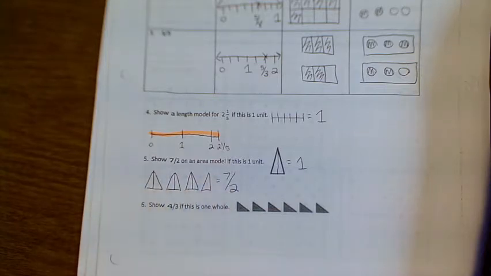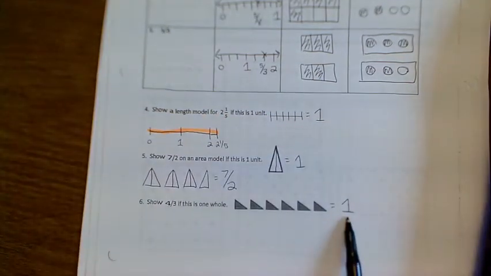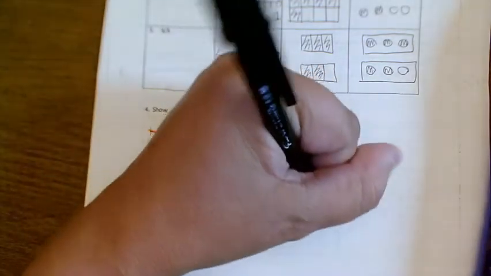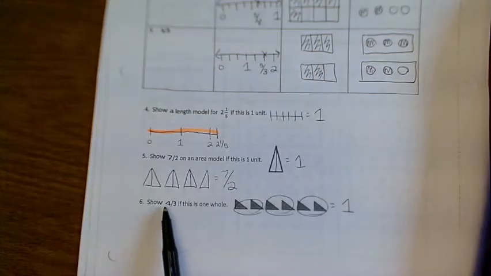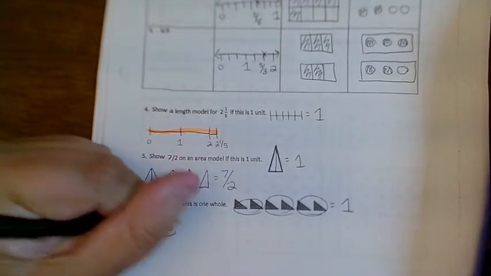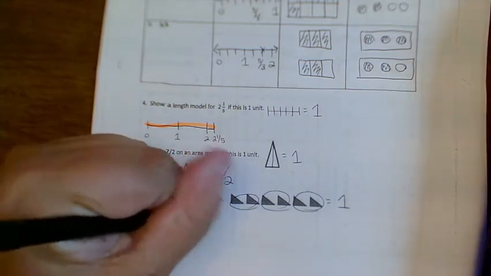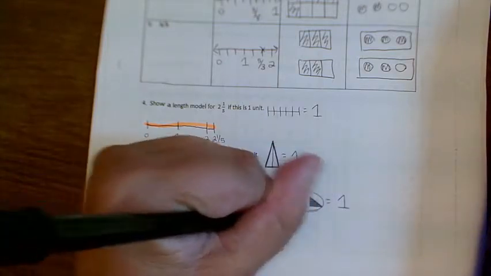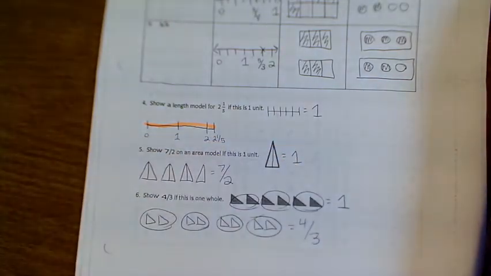a whole. All right, and then in number 6, it says show 4/3 if this is the whole. So if that is considered 1, first of all, we want to split the whole into thirds, 3 equal groups. So how could I split this into 3 equal parts? So there would be 2 triangles per group. So then I would have 4 of those groupings. So there's my first group, my second group, my third group, and my 4th group. So this would be a picture of 4/3.